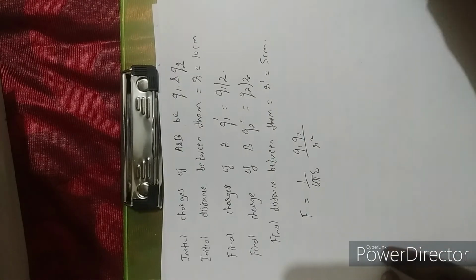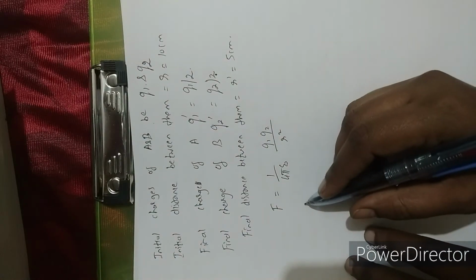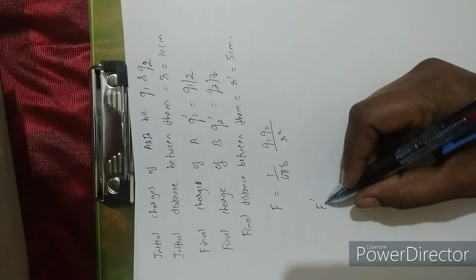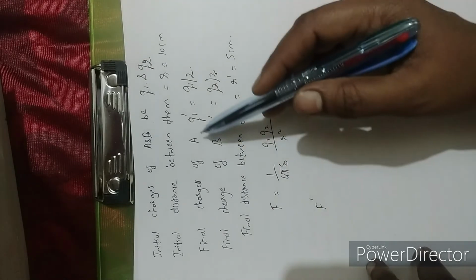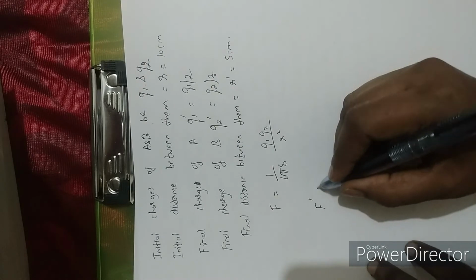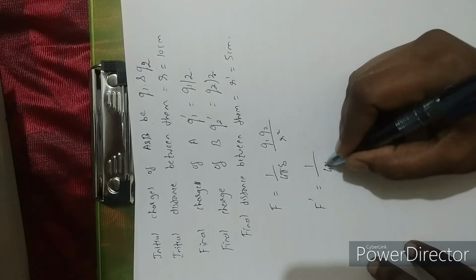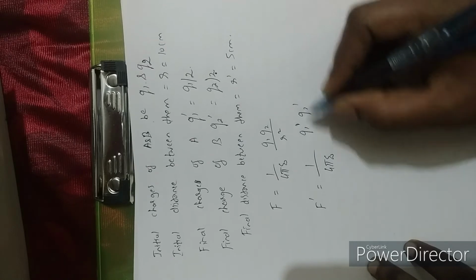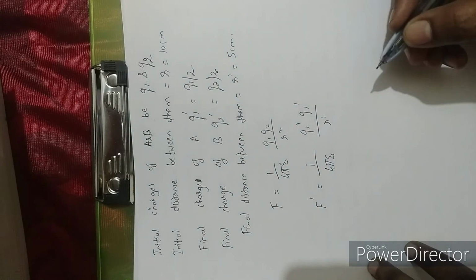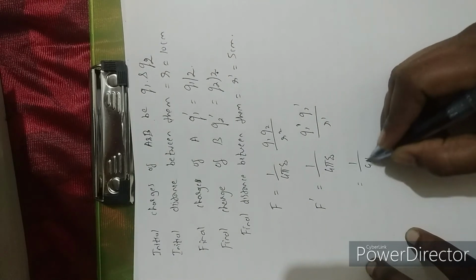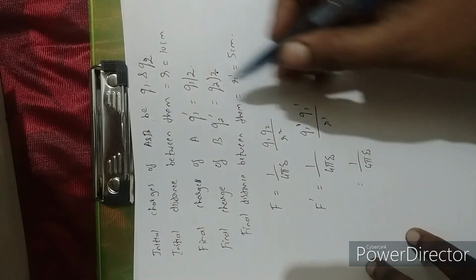Okay, children, now what will be your F dash? F dash is the final force between the two spheres, that is, the final force between Q1 dash and Q2 dash. So F dash will be equal to 1 by 4 pi epsilon naught Q1 dash Q2 dash divided by R dash square. Now what is Q1 dash, children?